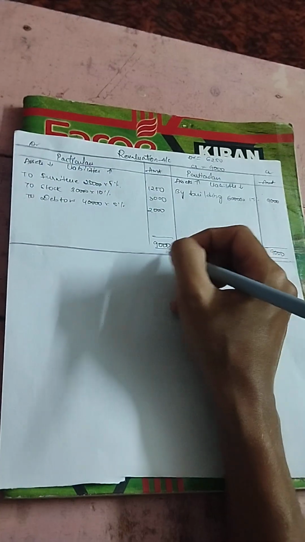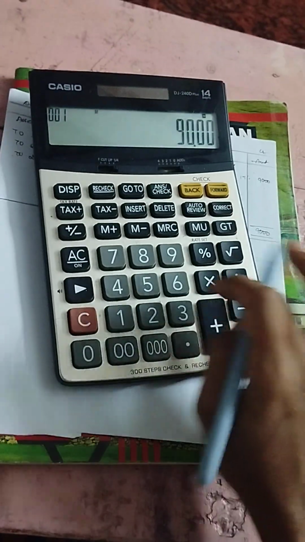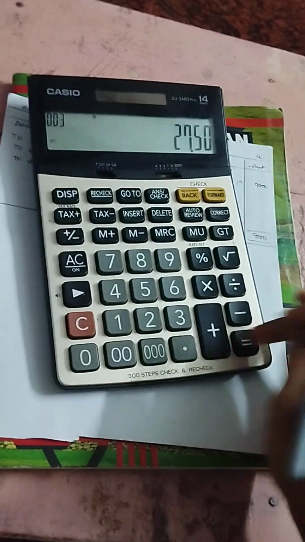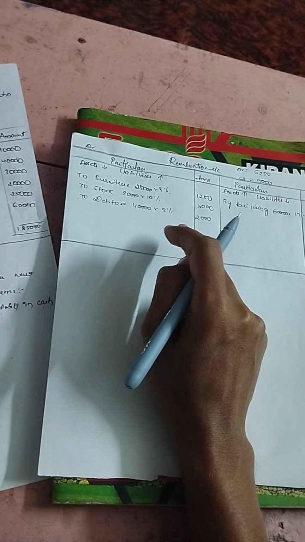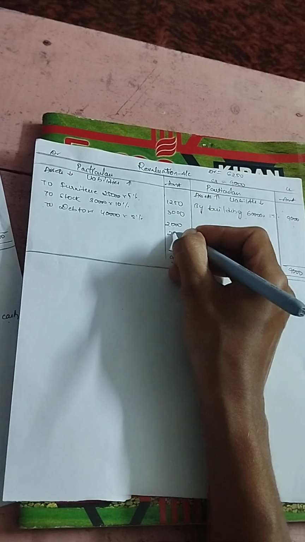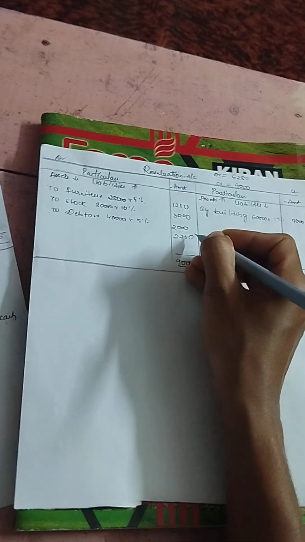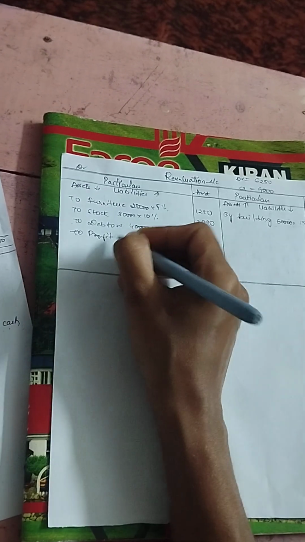We need to subtract lower amount from higher amount, that is 9,000 minus 6,250. We'll get 2,750. Whichever side the amount is less, we need to record there. So the debit side amount is less, we record 2,750 as profit carried down to capital account.